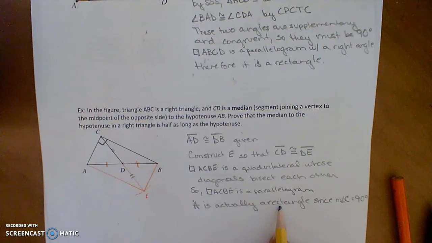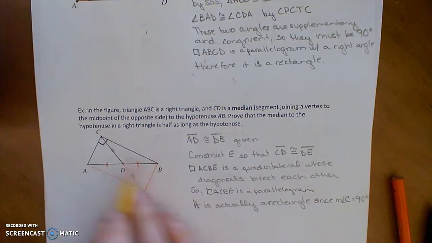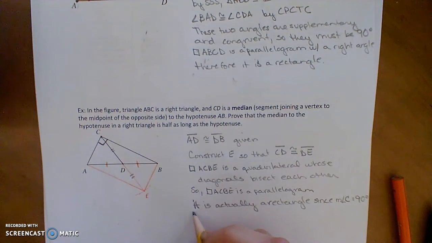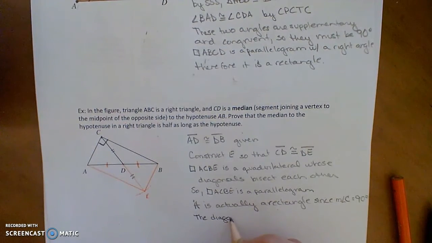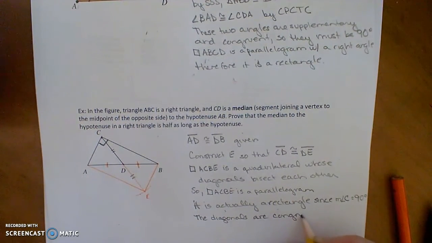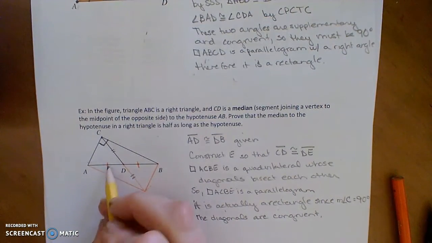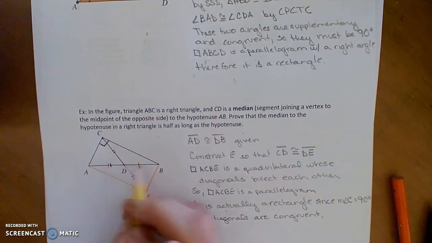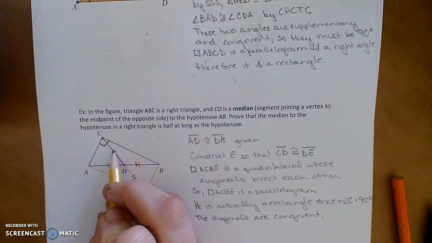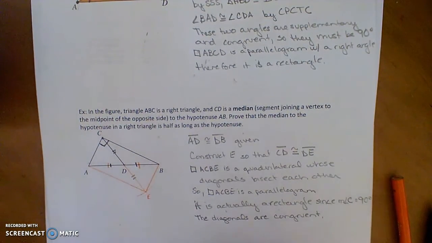Okay, and we know with rectangles, not only do the diagonals bisect each other, but the diagonals are congruent. So because these two diagonals are congruent, this half should equal that half, and that should be the same as this half, CD to DE.